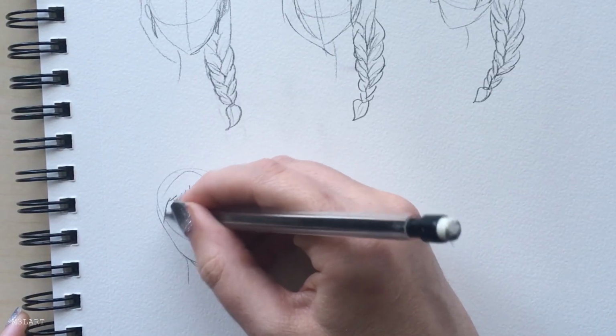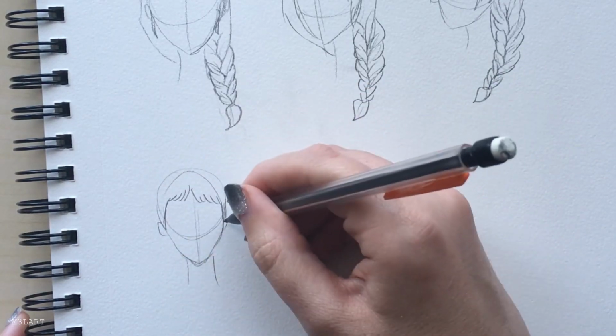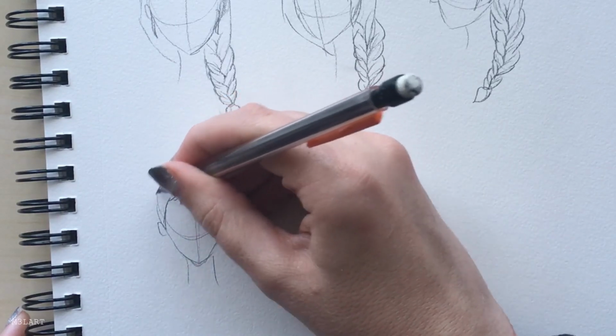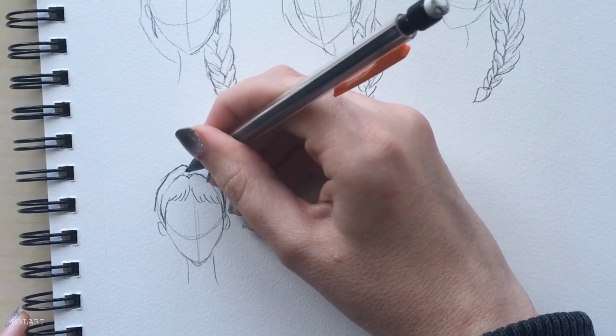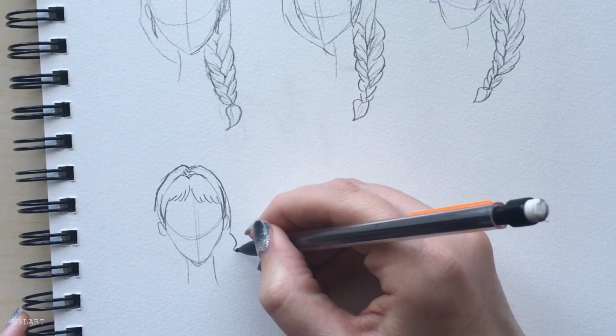Next, I'll be drawing double braids or pigtail braids, basically the same but one on each side. So I'm doing a very simple center parted bangs or fringe, and then I'm showing my part up top where the hair splits in half.